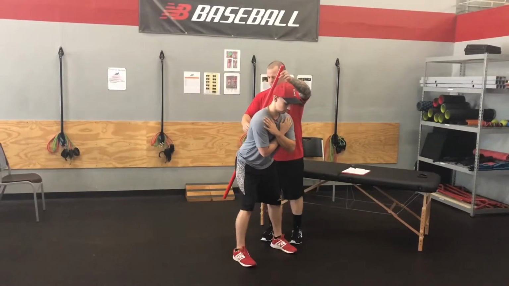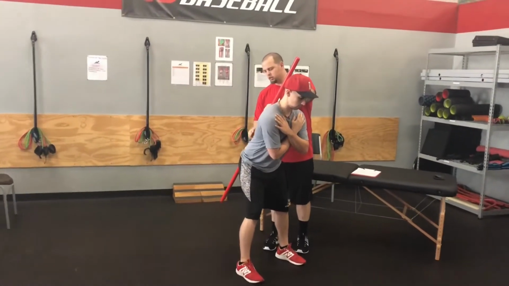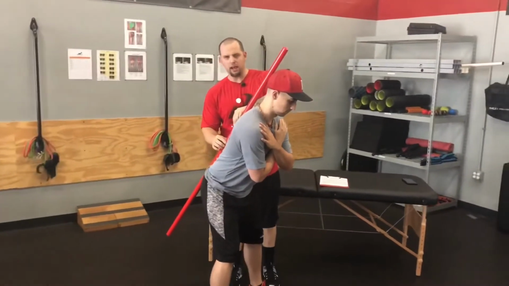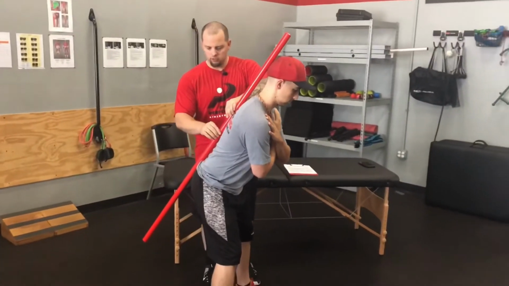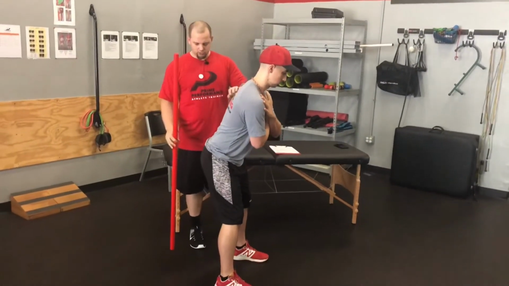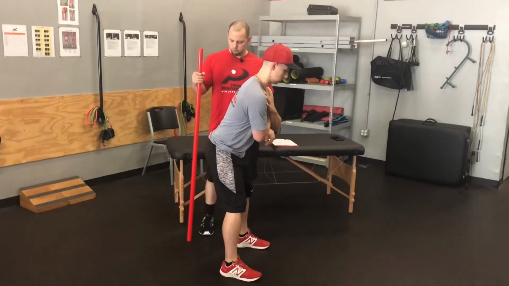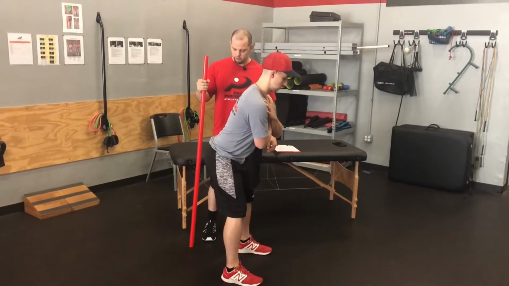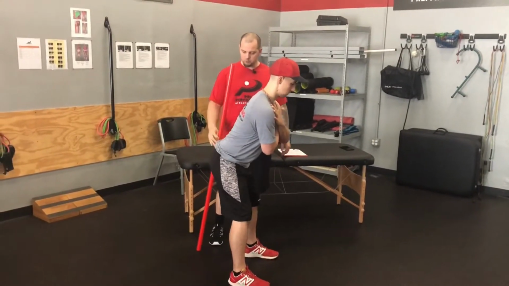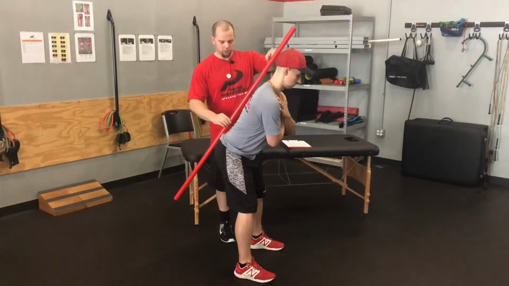As you see here, he has what we call an S posture. So he tends to use his lower back more than his obliques. So from here, I'm going to ask Josh, can you move your pelvis underneath you, behind you, and back underneath you? As you can see, he has pretty good control, so it's really just a setup thing.